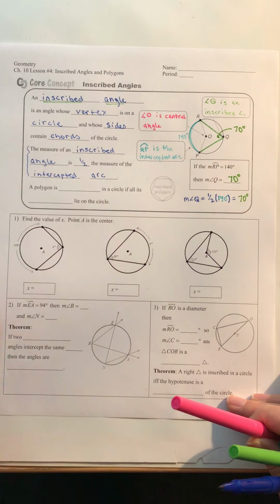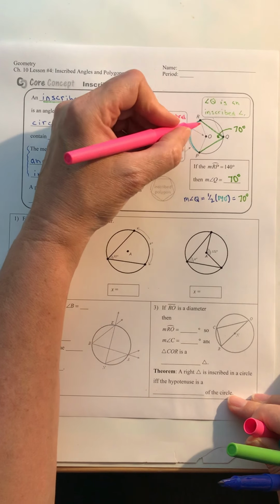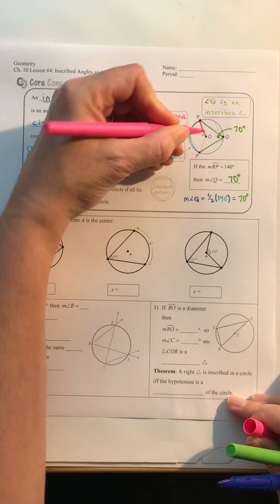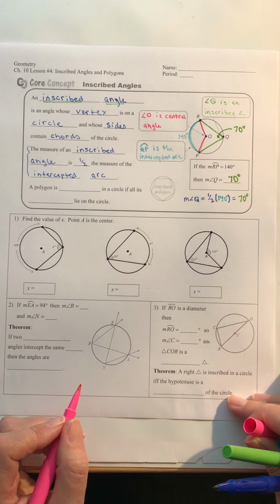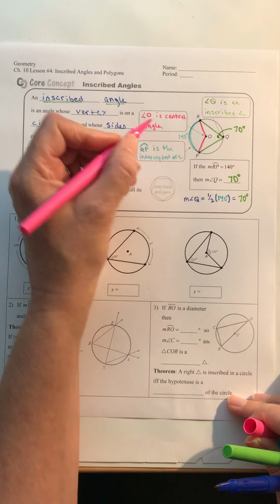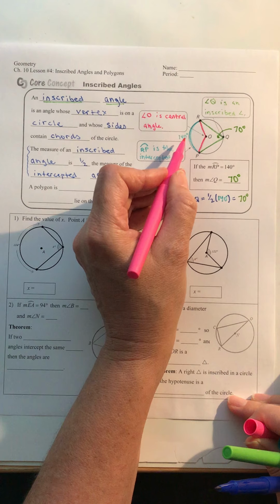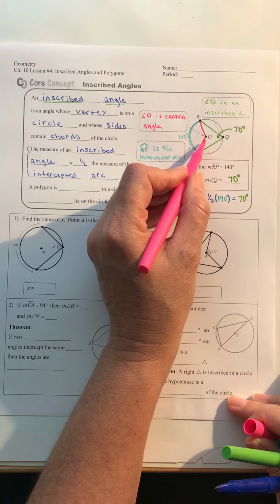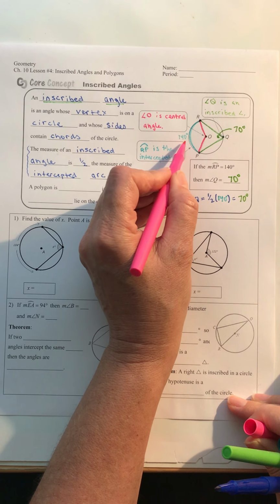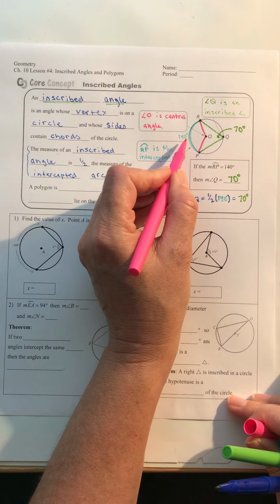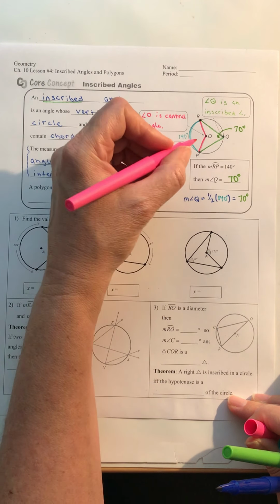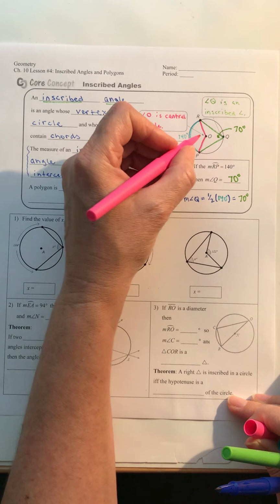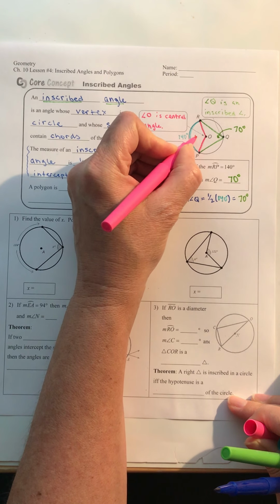And we learned in the last lesson how to find the measure of the central angle compared to the arc. The measure of the central angle is always equal to the measure of the intercepted arc. So in this case, angle ROP would also be 140 degrees.